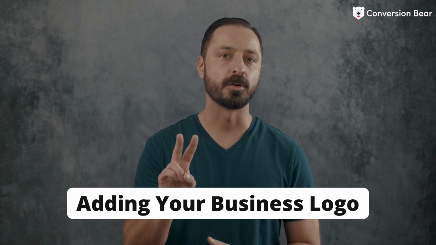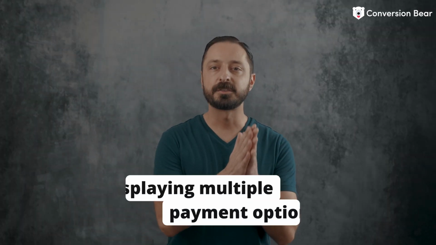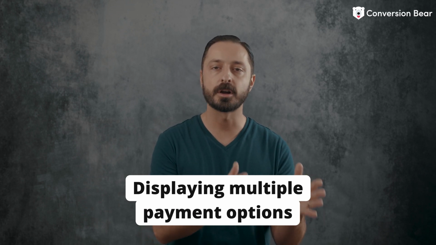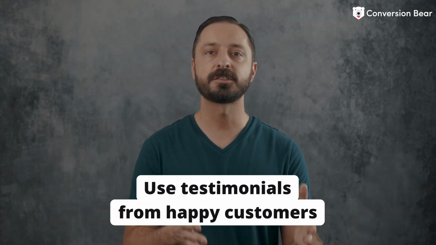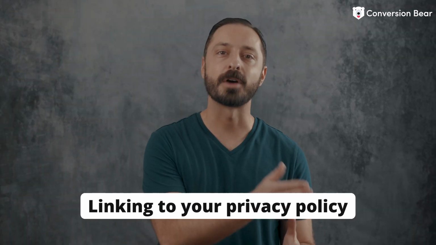Second is with adding your business logo. Although Shopify uses your store name by default and displays it as text in the checkout, you can actually upload your logo instead. Another idea is to use payment badges. Now, by displaying multiple payment options, you show your customers you have reliable payment gateways, which increases that trust factor. You can also use testimonials from happy customers to demonstrate social proof that your products are the best and they're worth purchasing. And more on this in a moment. And lastly, consider linking to your privacy policy. This one is pretty easy to do from the admin panel on your Shopify dashboard, and you can easily create a policy from scratch or build it from a template.